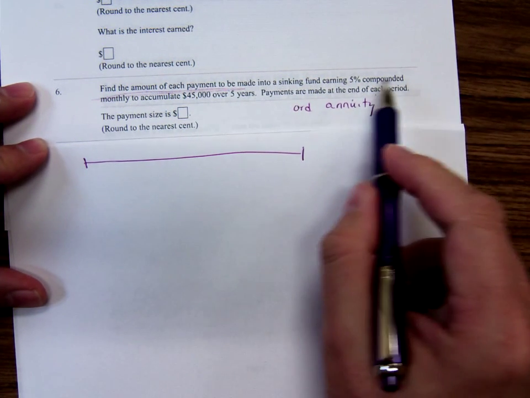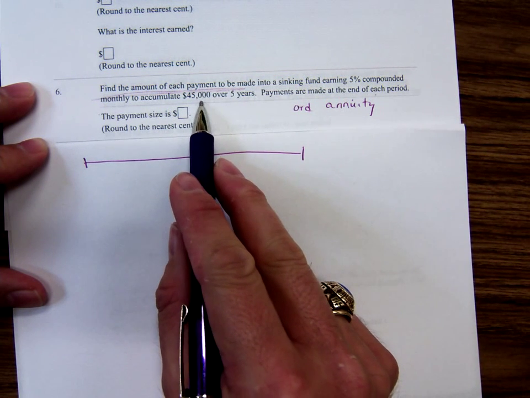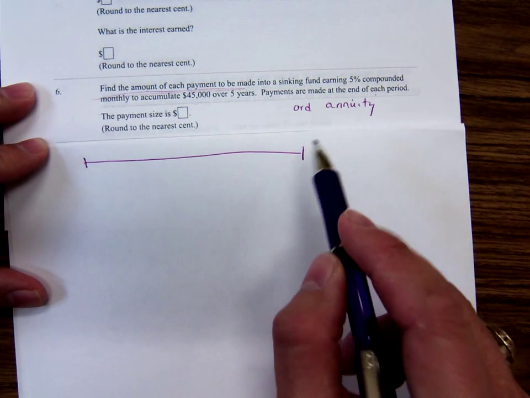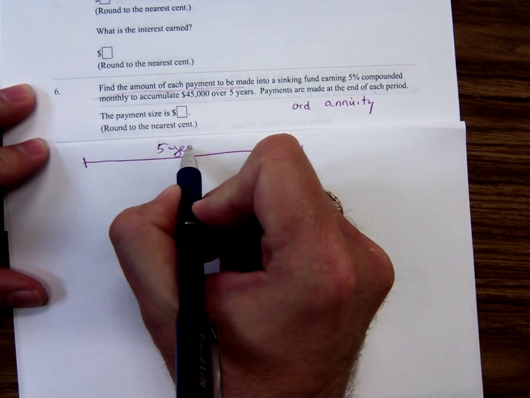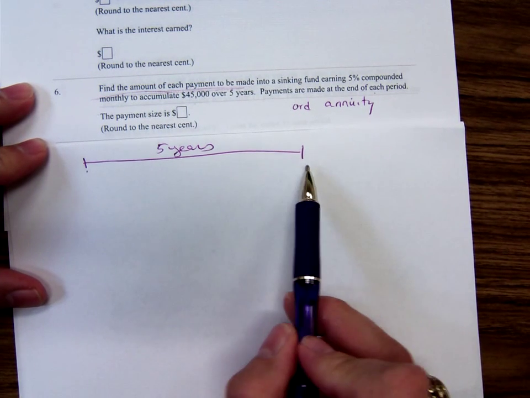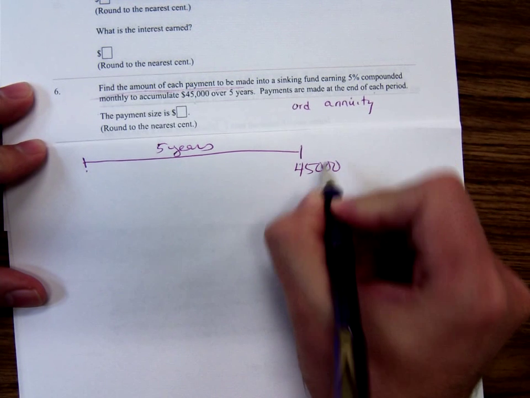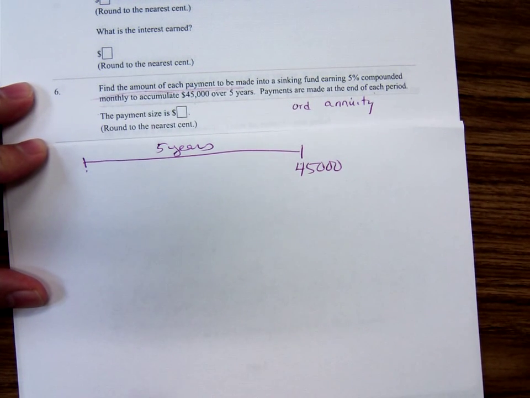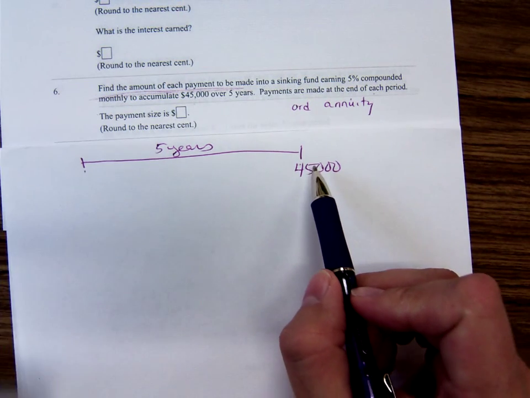Into a sinking fund to accumulate $45,000 over 5 years. Where does that $45,000 go? Is it the amount of money at the beginning of the 5-year period, or is it some future value? It's the future value at the end of the 5-year period. So we know which formula we're going to use.